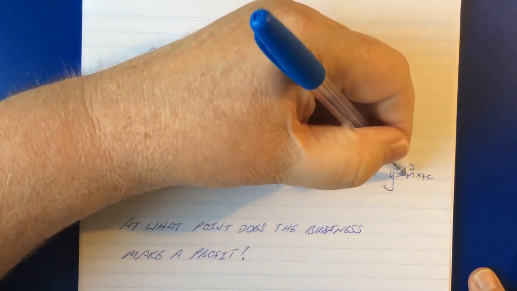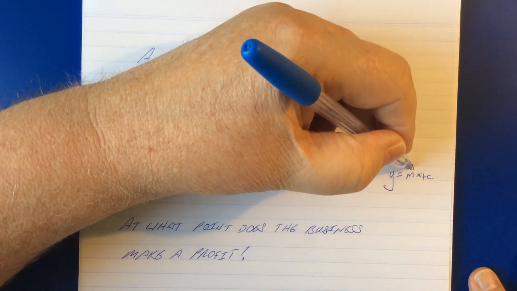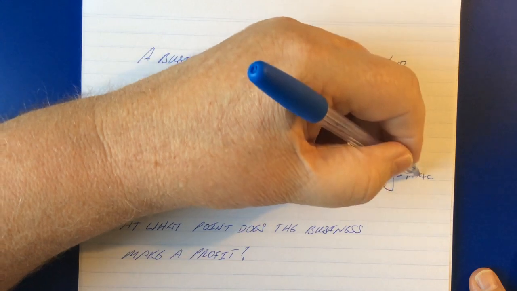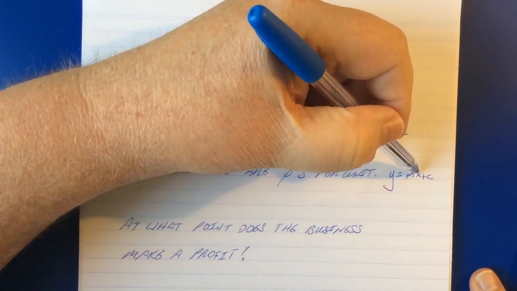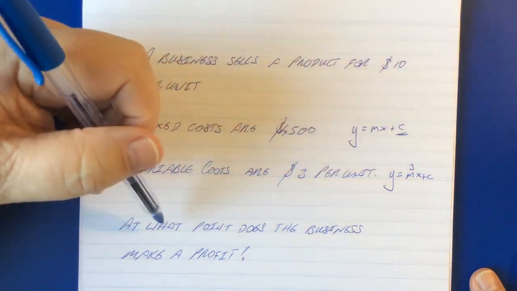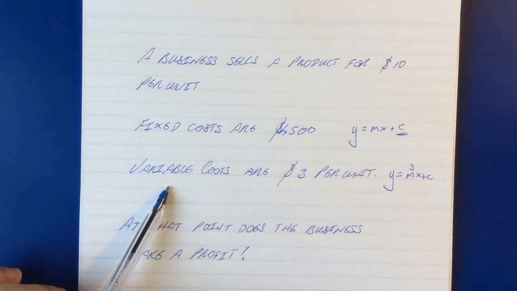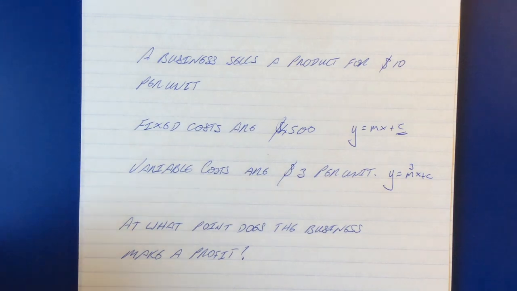So y equals 3x plus c. M and variable costs are there, and those variable costs get multiplied by the number of units produced. Okay, so fixed costs are $4,500, variable costs are $3 per unit. At what point does the business make a profit?